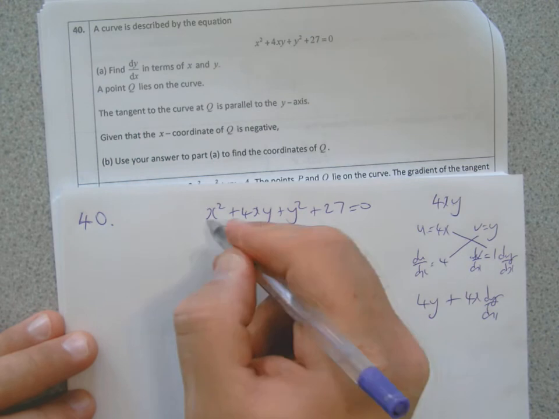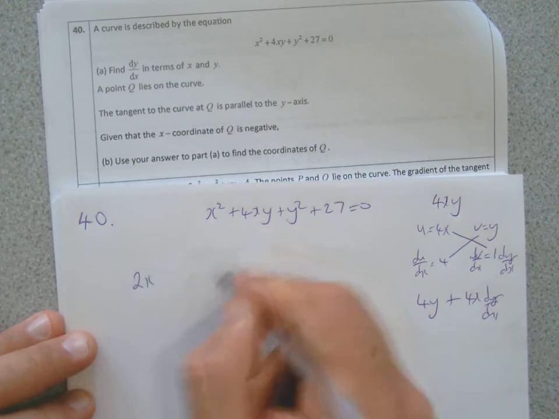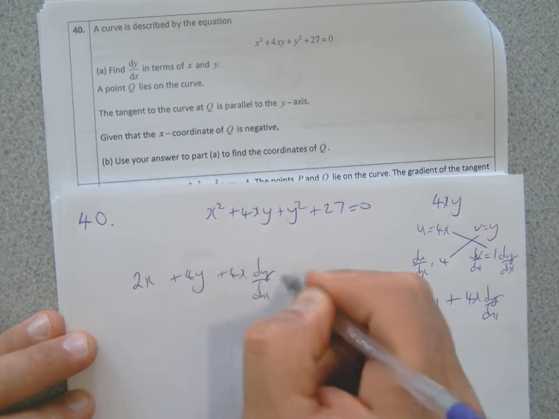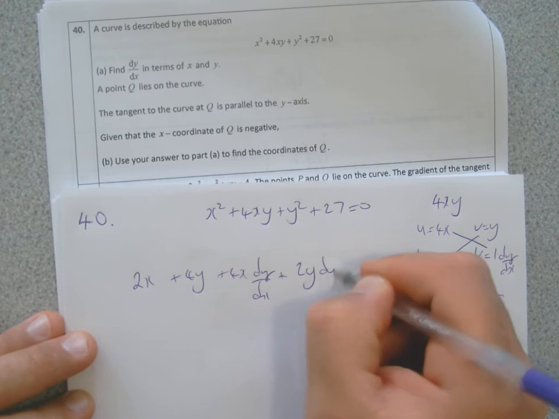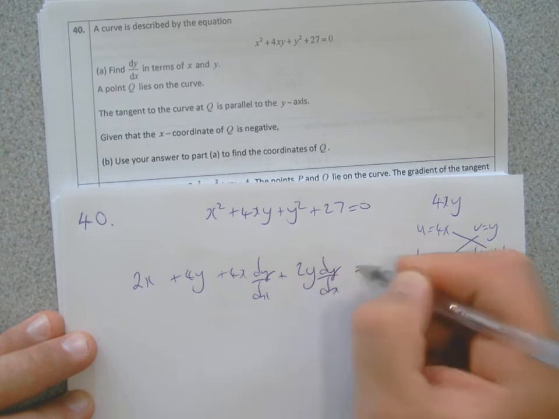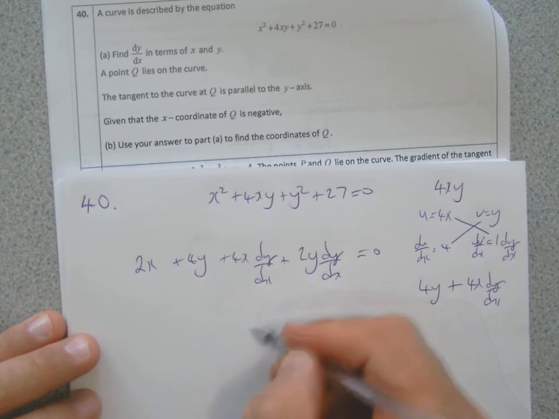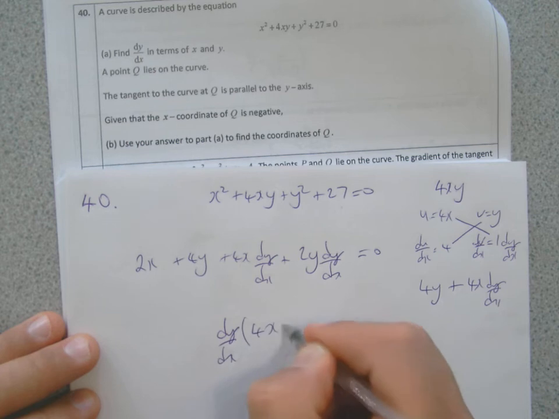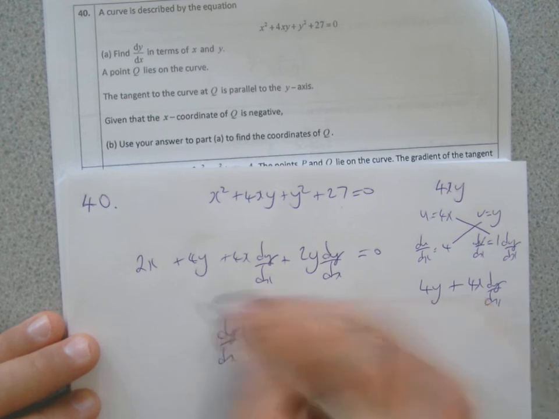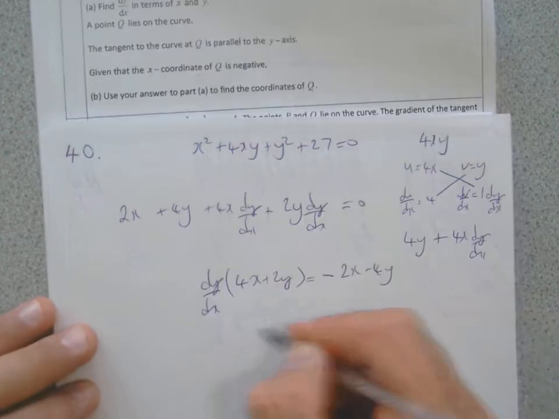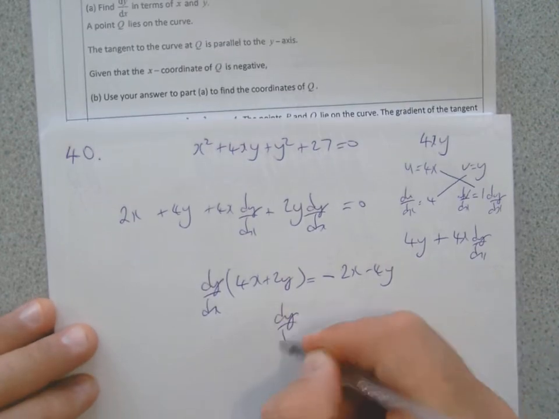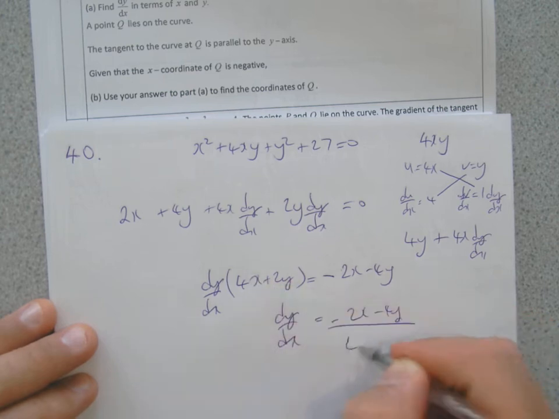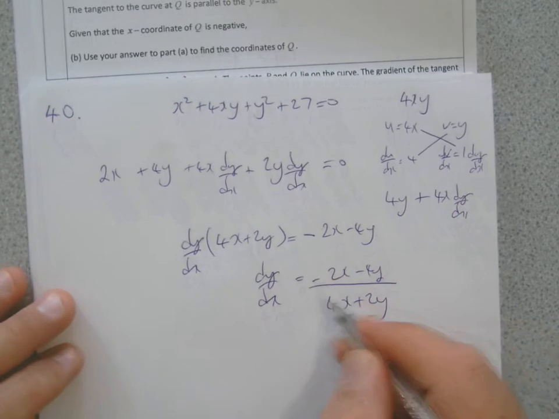So then differentiate this implicitly. This becomes 2x. This then we've already differentiated over the other side. y squared becomes 2y dy/dx. 27 is 0, and then you've got that equals 0. Then what we do is factorize the dy/dx terms, take the other terms over to the other side, and then dy/dx equals minus 2x minus 4y, divided by 4x plus 2y.